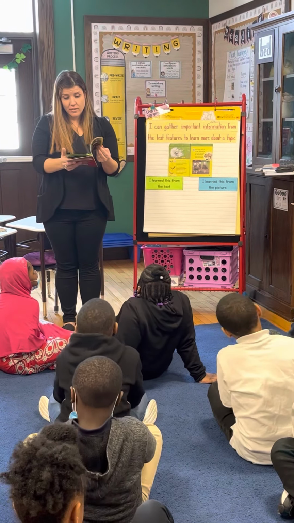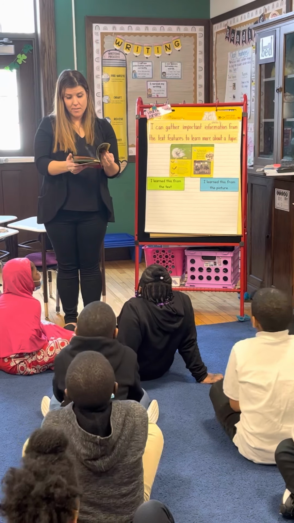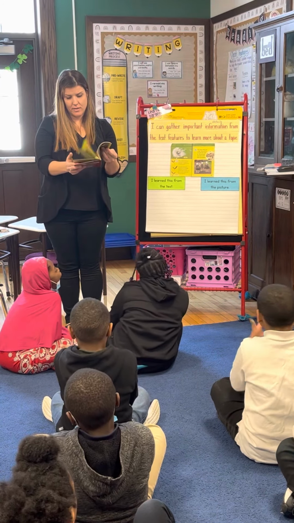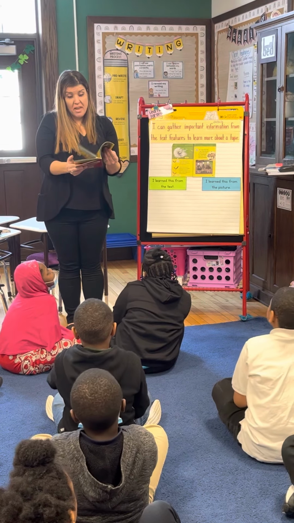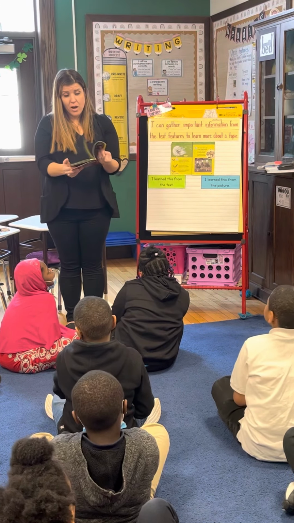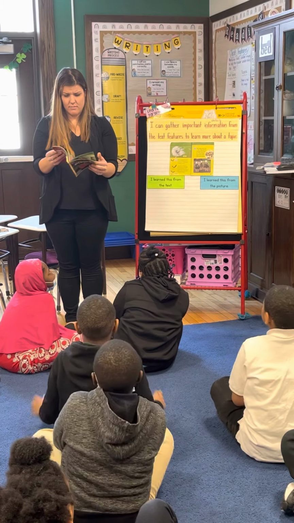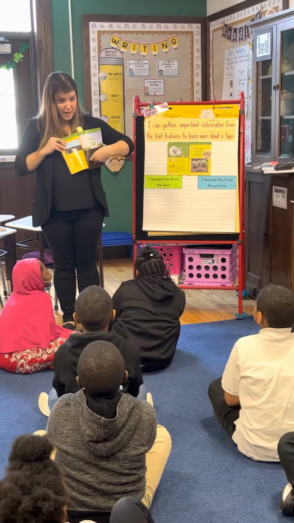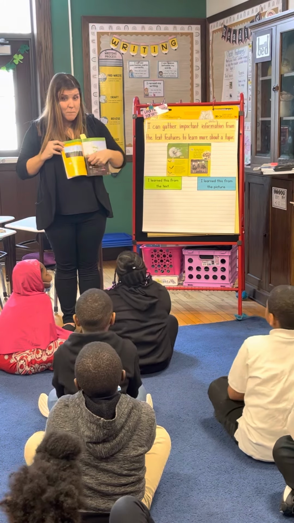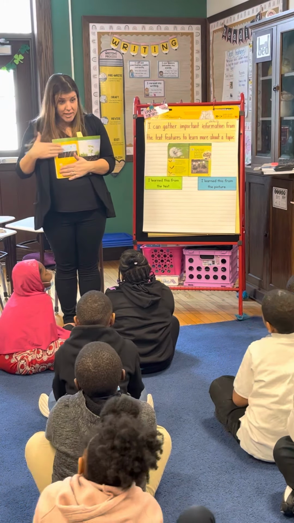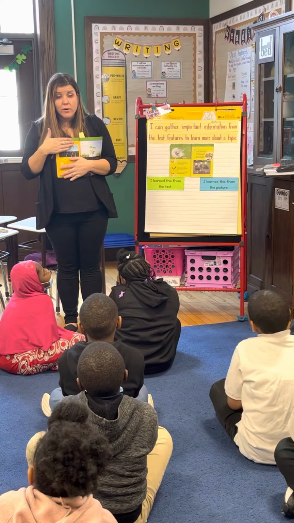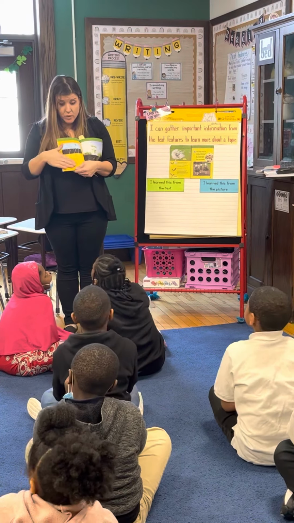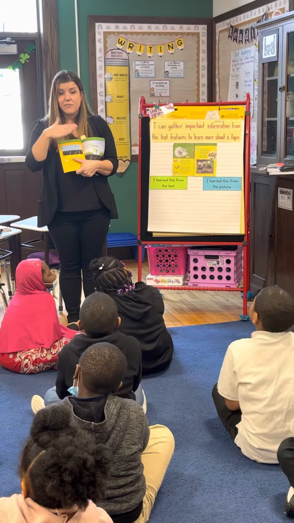The one we just looked at with the life cycle, or the diagram. If I don't need to, I want to read what the author is saying, but I can just look here too to get information. So it's important for you guys to understand that you can get information not only from the words, but from the text feature.